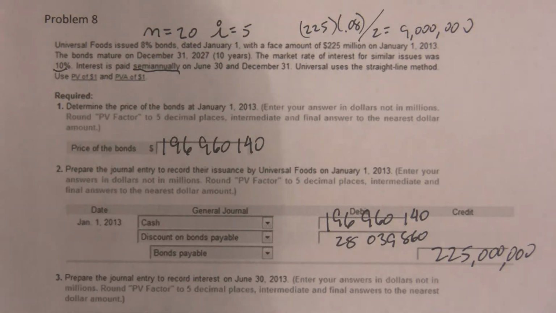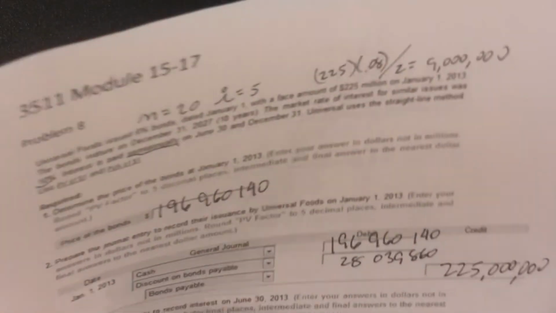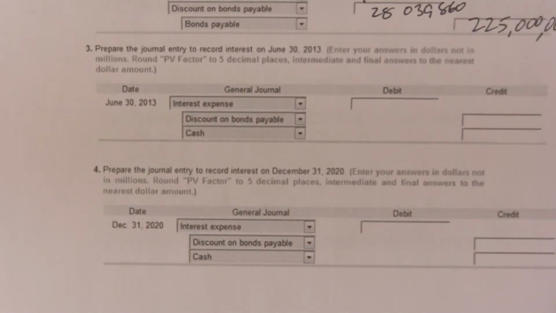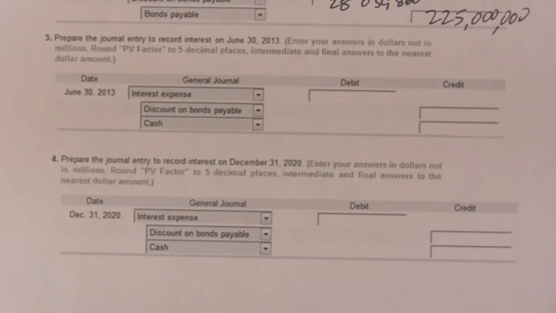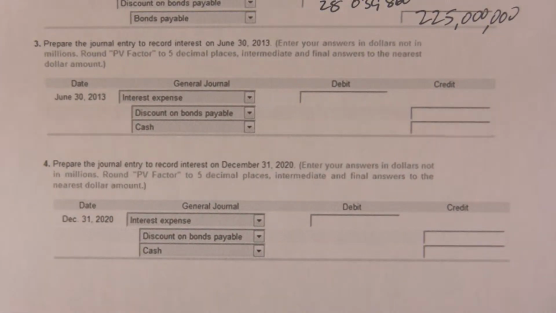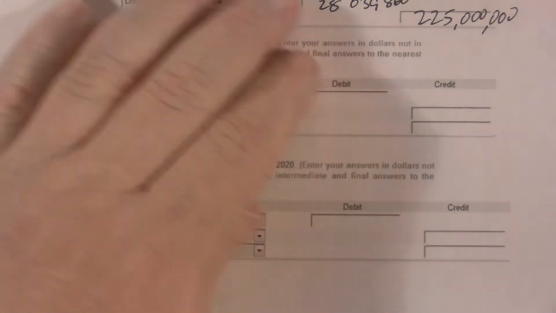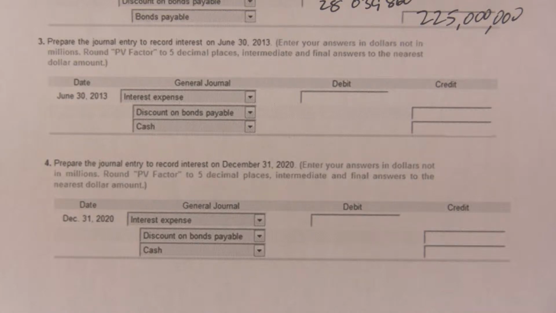The next thing it asks us to do, the next two pieces it asks us to do, is to prepare the journal entry to record the interest on June 30th, 2013, and the interest as of December 31st, okay?